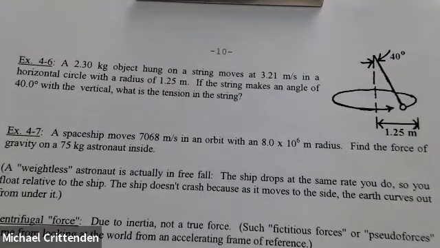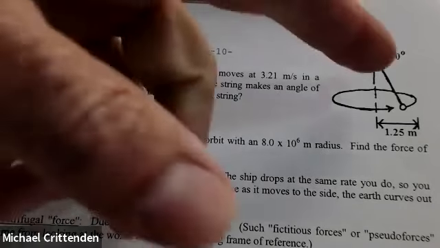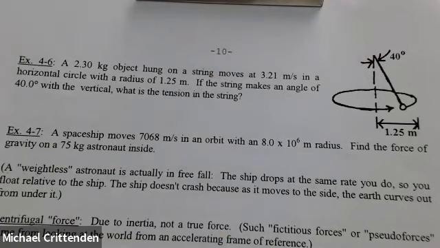Well, if there's anybody out there who likes to know all the physics words for everything, this would be called a conical pendulum.